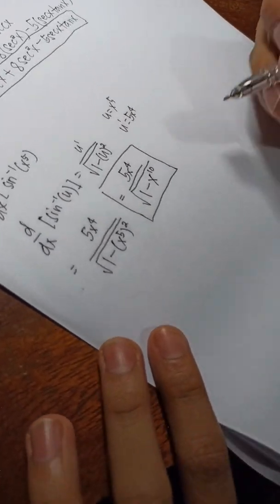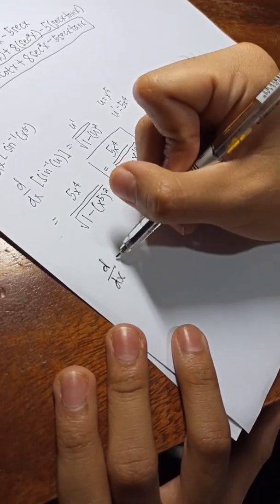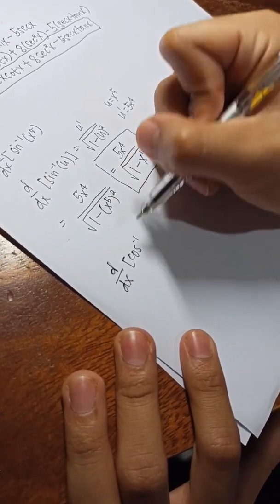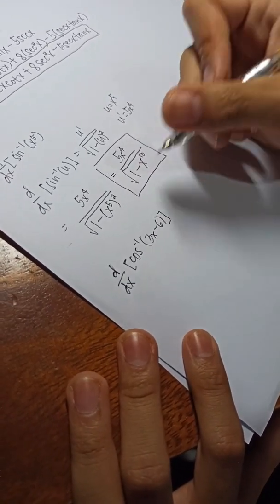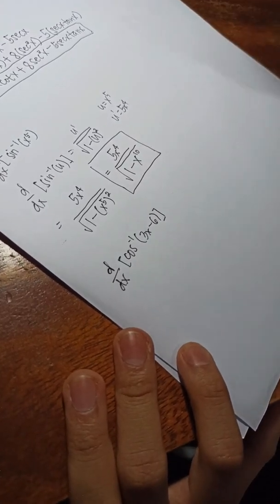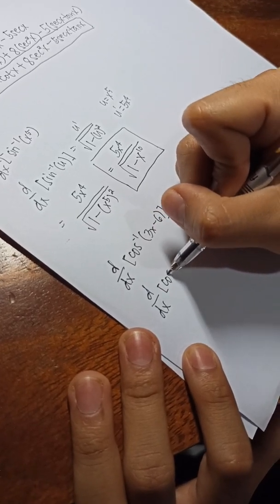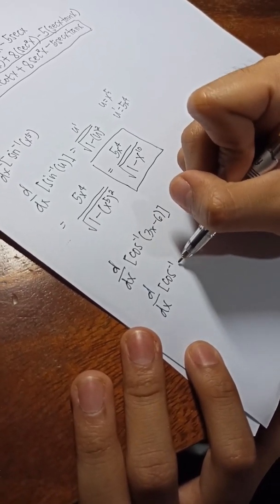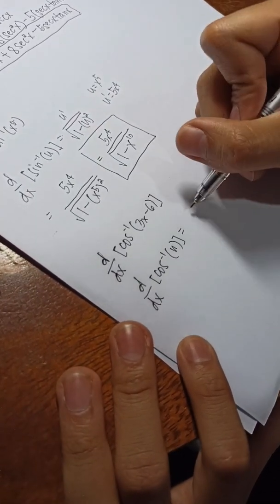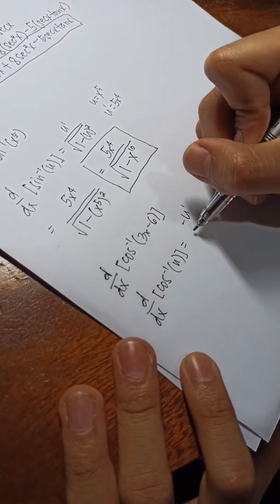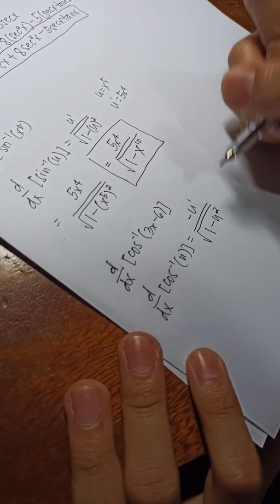For our next example, let's say we have d over dx of cosine raised to negative 1 of 3x minus 6. So by using the formula d over dx of cosine raised to negative 1 of u is equal to negative u prime over the square root of 1 minus u squared.